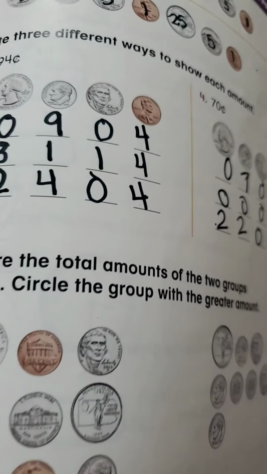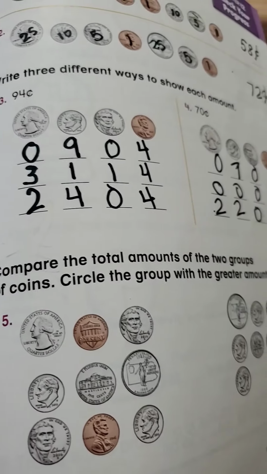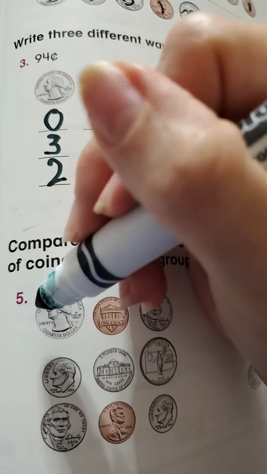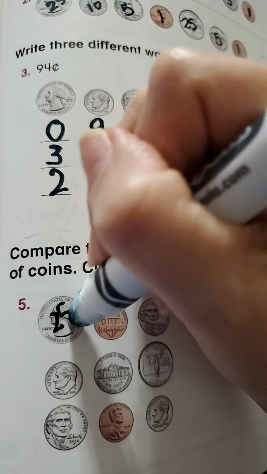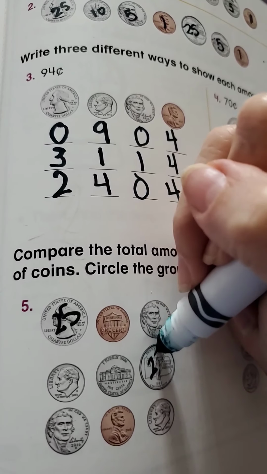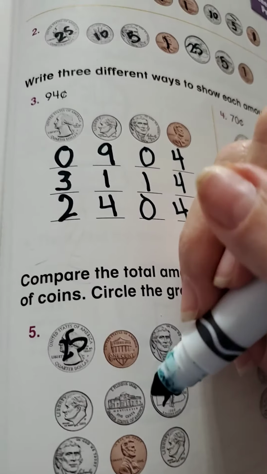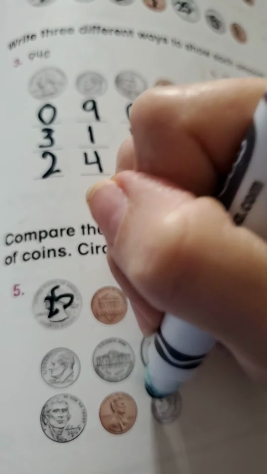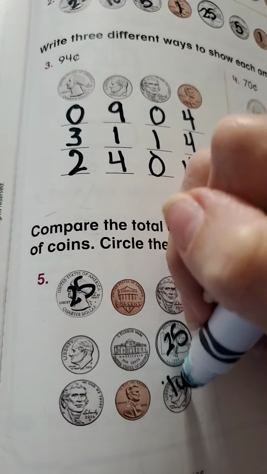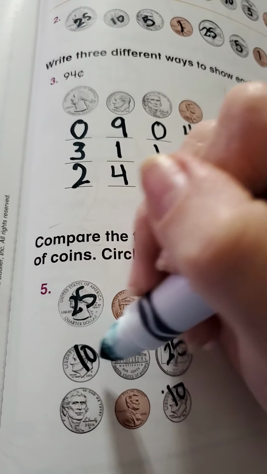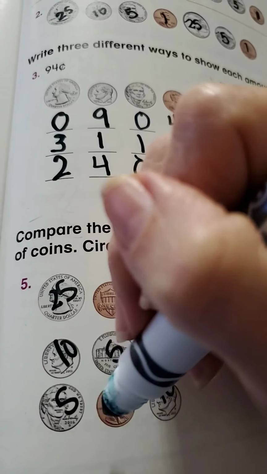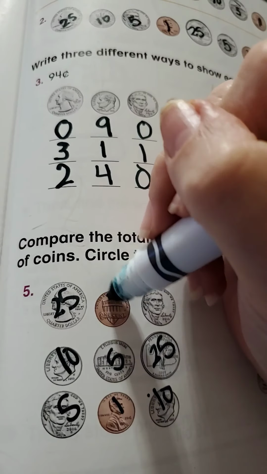All right, so let's look at the bottom. It says compare the total amounts of the 2 groups and circle the group with a greater amount. Okay, so we have 25, and 25 is 50. And then we have 1 dime 60, another dime 70, 75, 80, 81, 82.